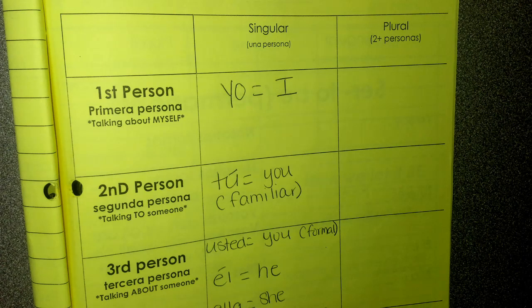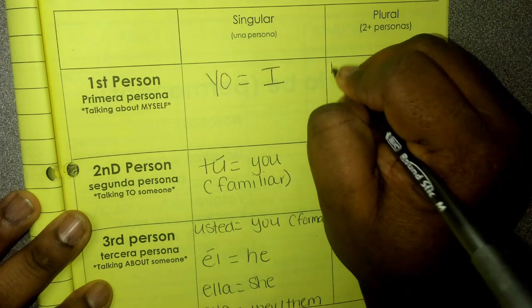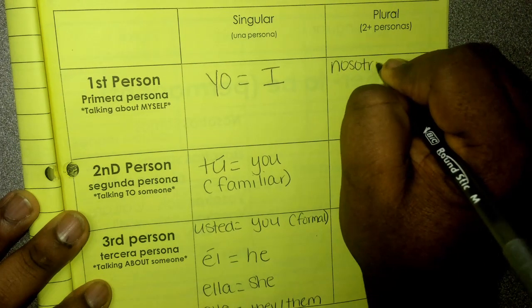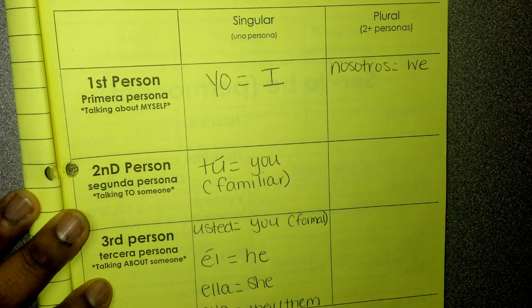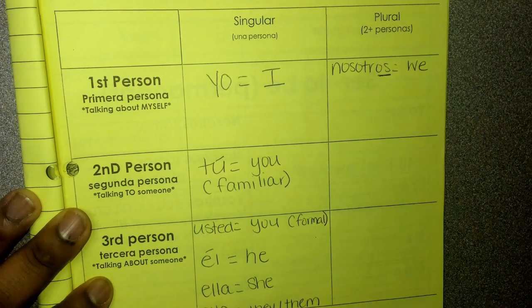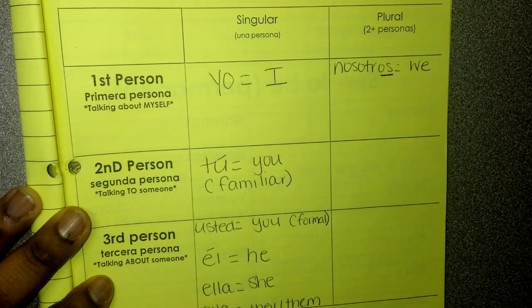It's two letters. It begins... Say it loud. We. Okay. So, nosotros means we. Okay? But because it ends in OS, right? It's the masculine form, right?